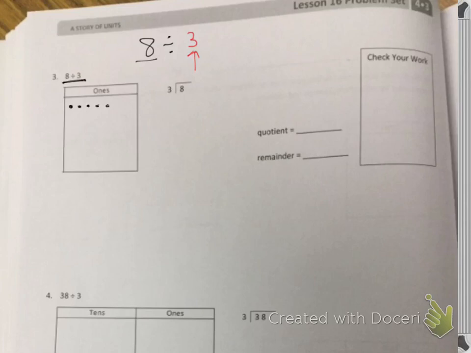So I'm going to focus on 8 circles, 1, 2, 3, 4, 5, 6, 7, 8, or 8 discs. And I'm going to put this little bar here to represent that we are working with these discs. And our divisor is 3, so I'm going to have to make 3 groups here. 3 groups, 1, 2, and 3, to use these discs and place 1 in each.